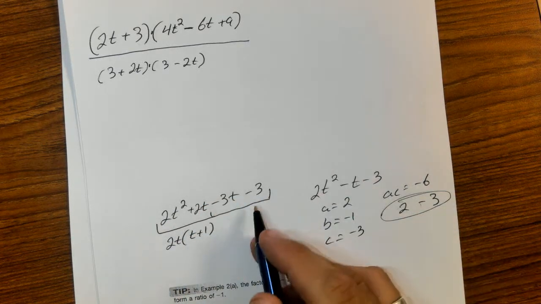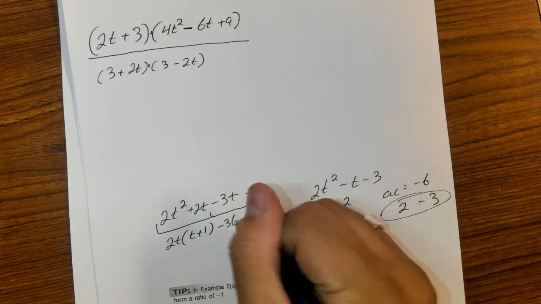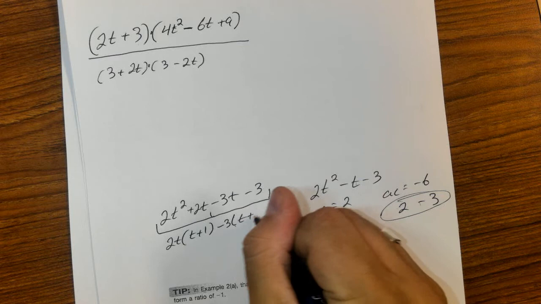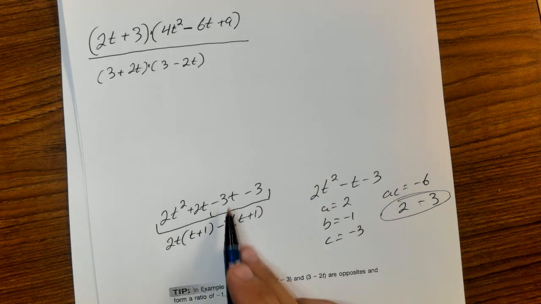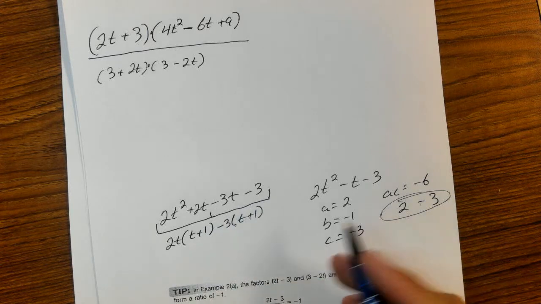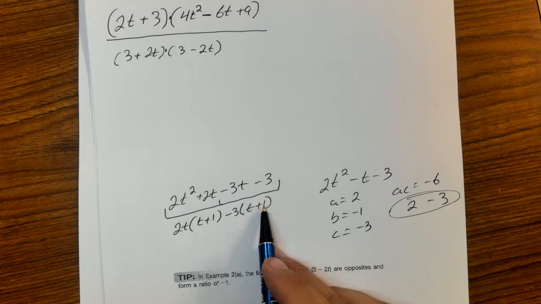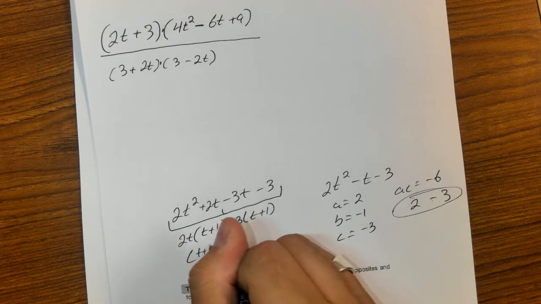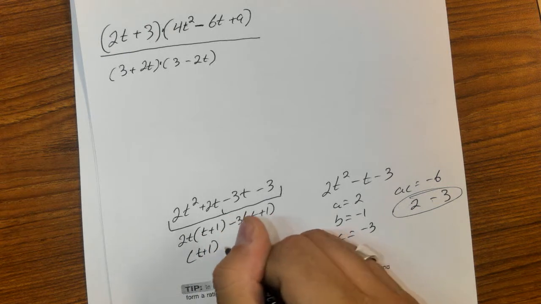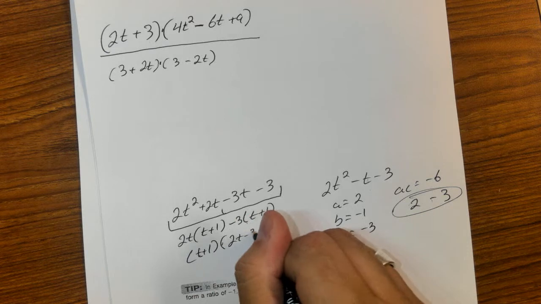The GCF of the second group is negative 3, so minus 3 gets factored out. What's left is t plus 1. And always verify. Negative 3 times 3t, negative 3t. Negative 3 times 1, negative 3. So this 4-term polynomial has just been rewritten as a 2-term binomial with a common binomial factor of t plus 1. So that's what gets factored out, and the other factor is what's left behind, 2t minus 3.